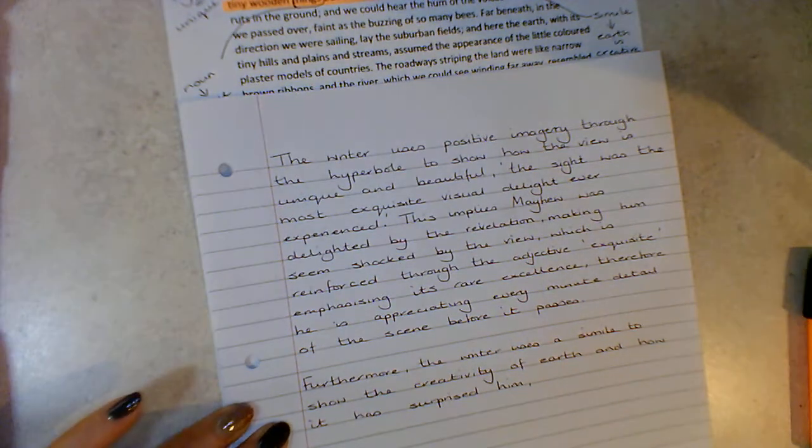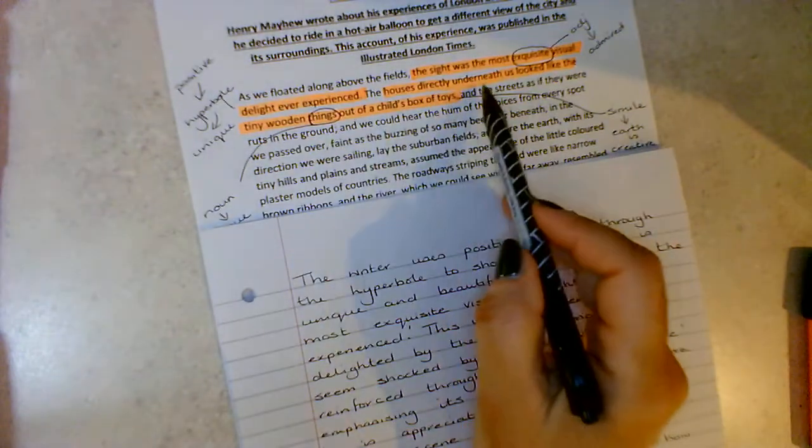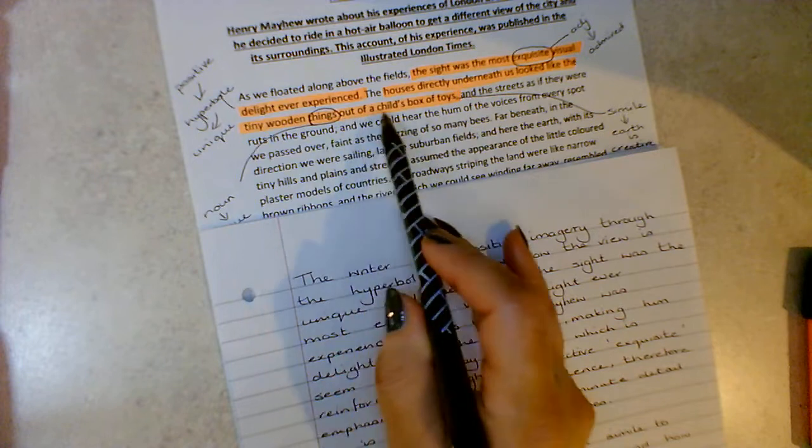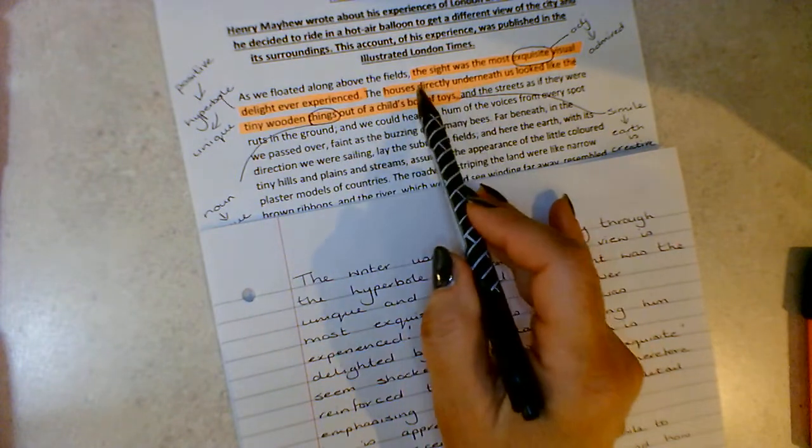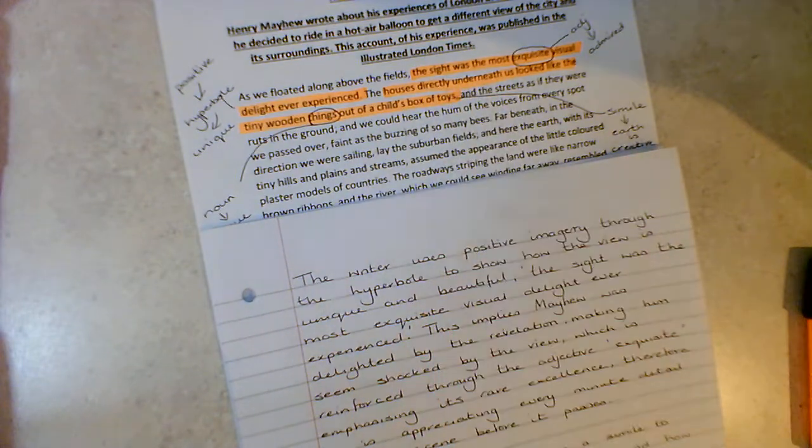Now, we've got quite a long quote here because it says how the houses directly underneath us look like the tiny wooden things out of a child's box of toys. I don't really need the directly underneath us, so I'm just going to put that as a dot, dot, dot.